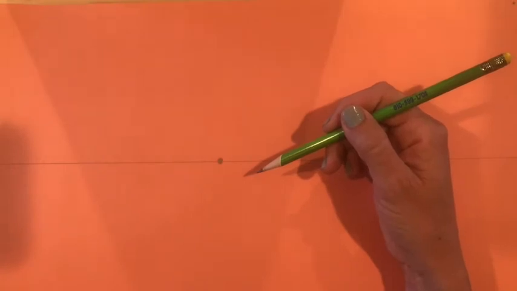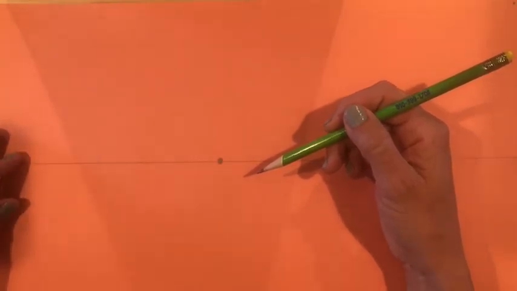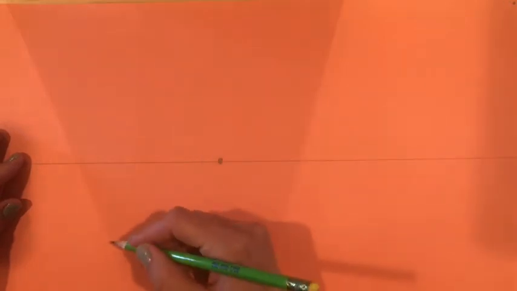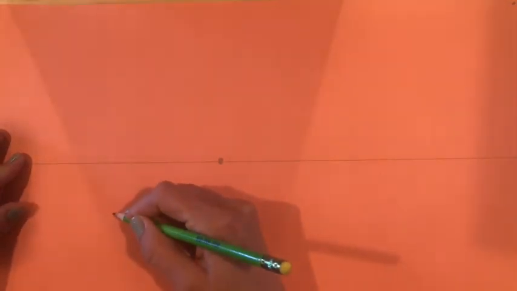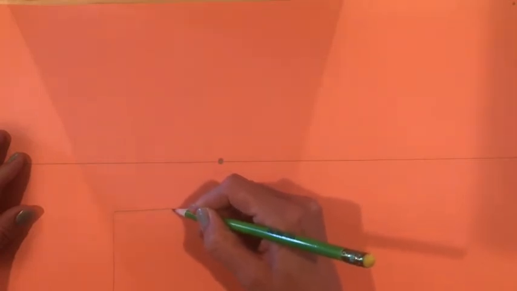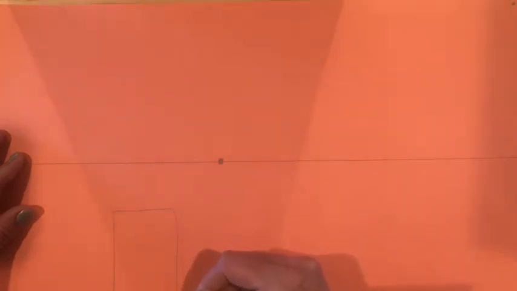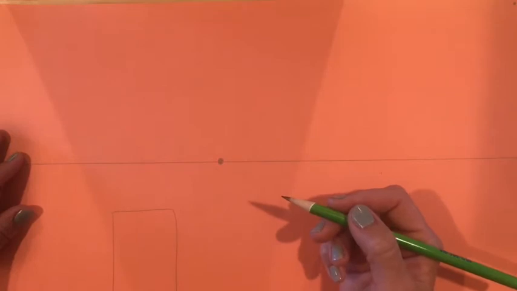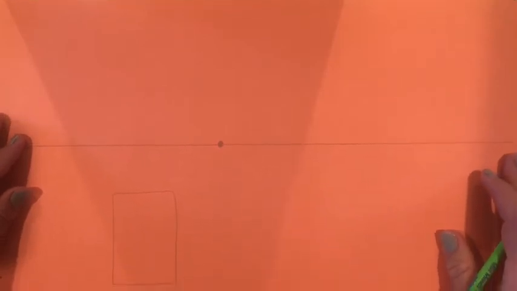So what that looks like is, first I'm going to draw a square. Well, it might end up being a little more like a rectangle. I feel like trains are probably a little bit taller than they are wide. So here's the end of my train. Scoot it up so you can kind of see the bottom.